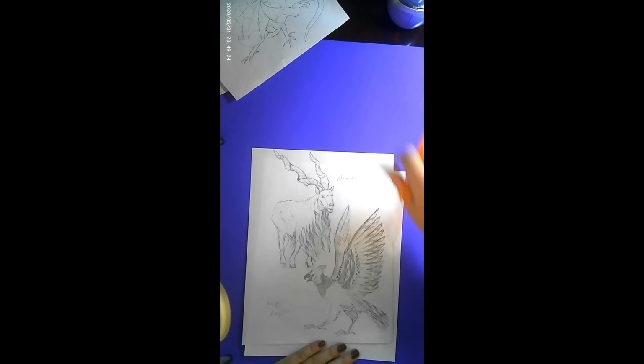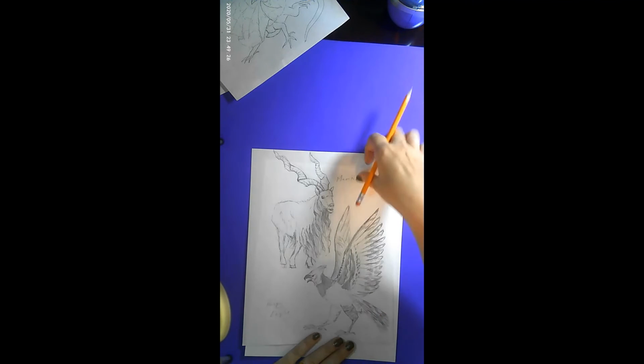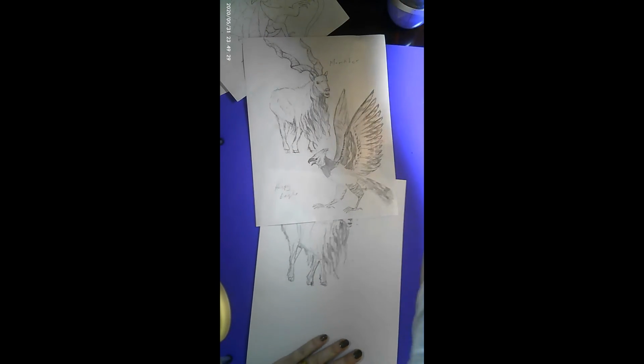M-A-R-K-H-O-R. It's an interesting name. Next, the Harpy Eagle. I do need to sharpen my pencil really quick. So hold on. All right, that makes it easier.